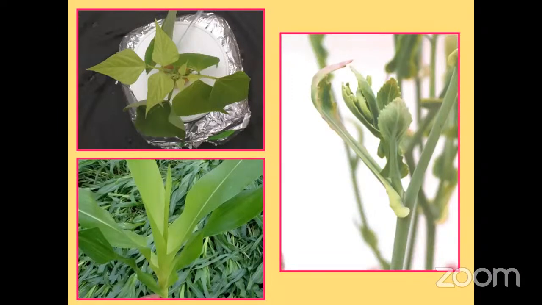You can see here there is complete yellowing in the younger leaves because of the sulfur deficiency. Inward curling of the leaves also occurs because of the sulfur deficiency. You can see in the third picture, there is inward rolling of the leaves. Inward rolling of the leaves and complete chlorosis in the younger leaves happen because of the sulfur deficiency.